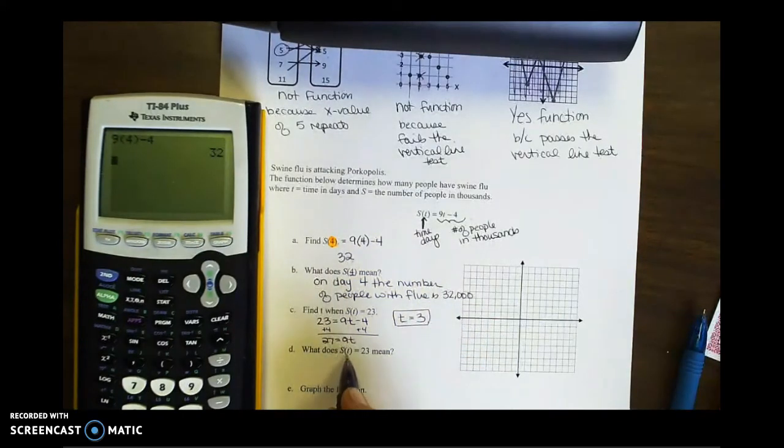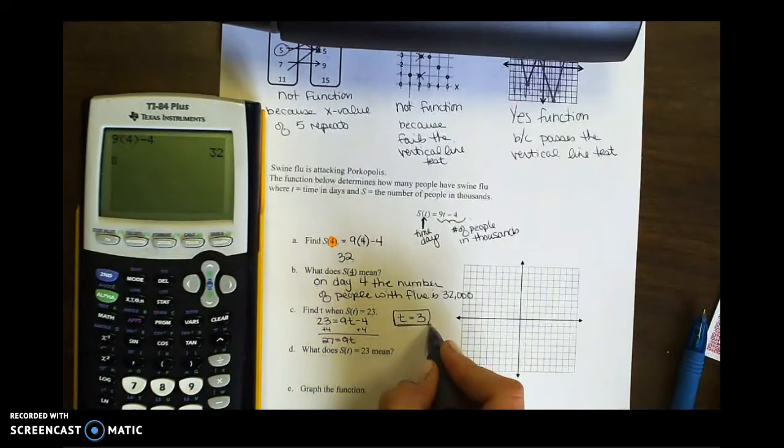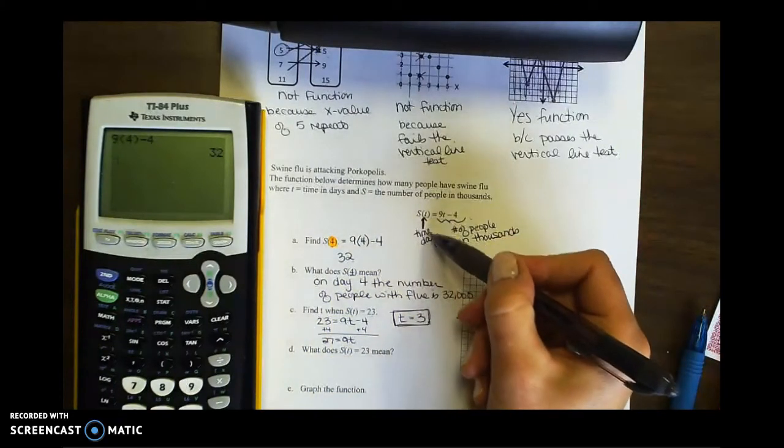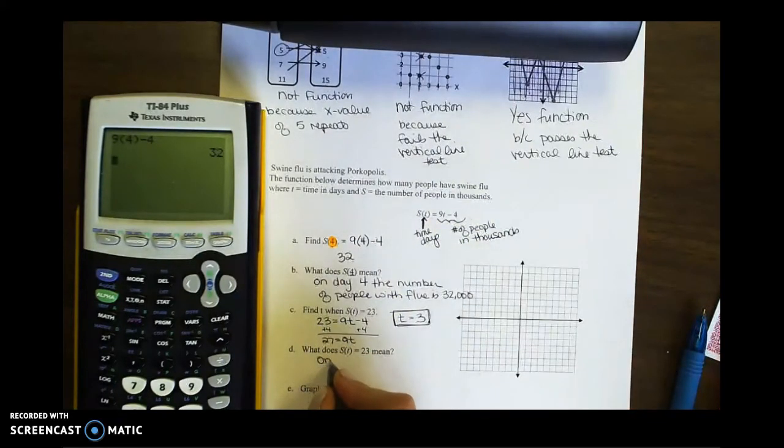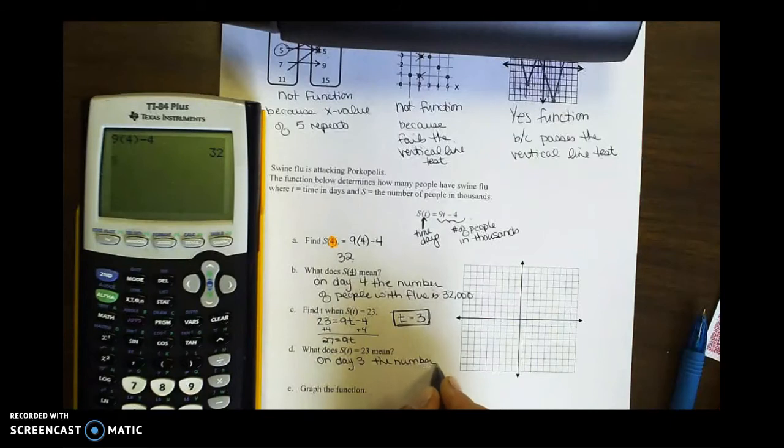So what does s of t equals 23 mean? Well, we got t to be equal to 3. Remember, t is the time in days. So that means on day 3, the number of people with the flu is 23. Remember, this is the number of people in thousands.